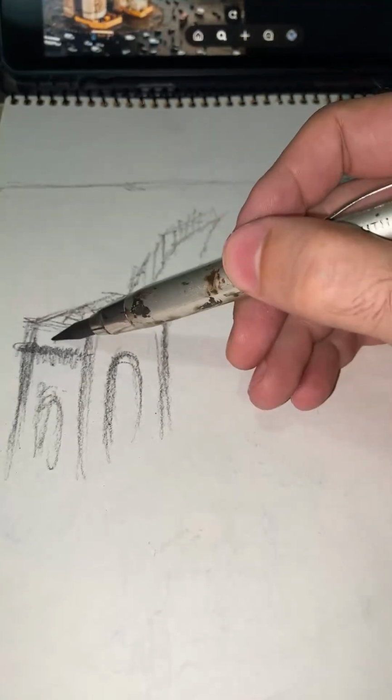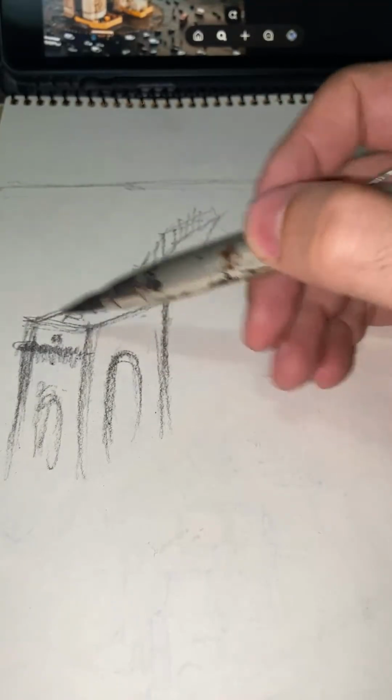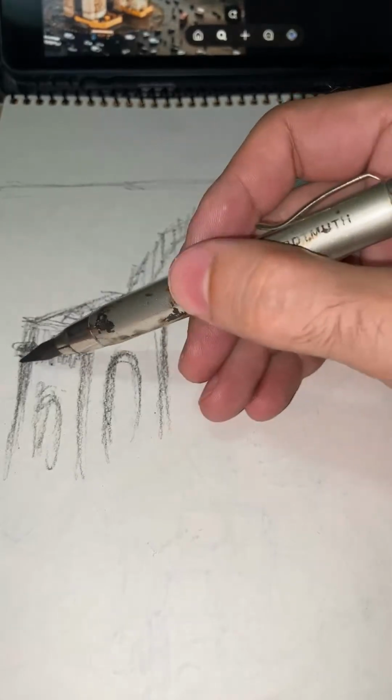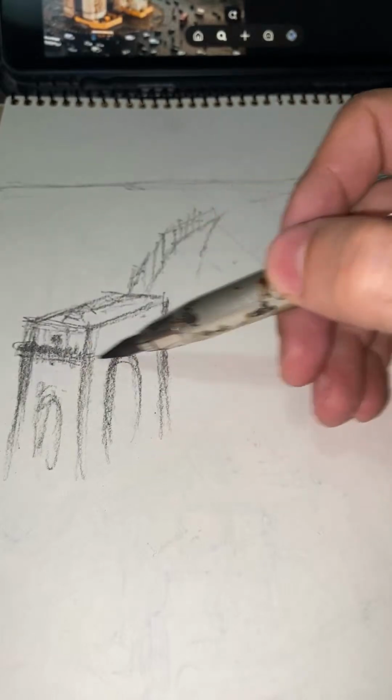I will try my best to do realistic work here, not just sketching. So be patient.